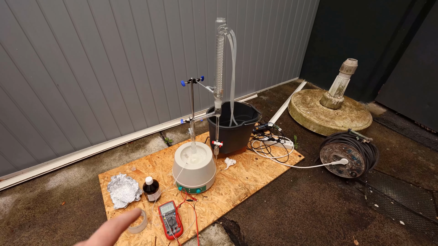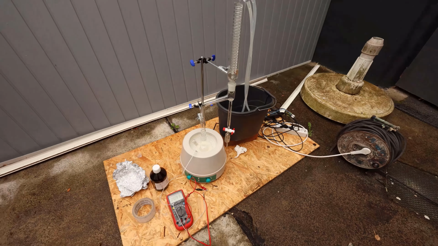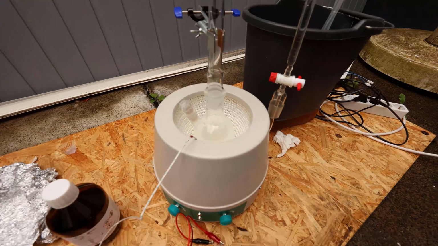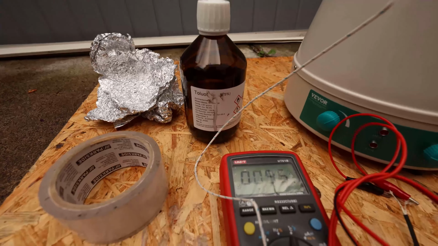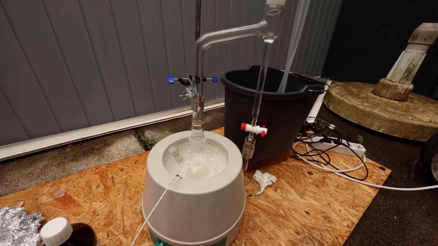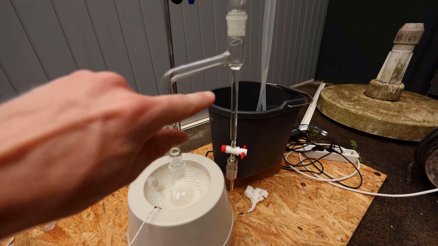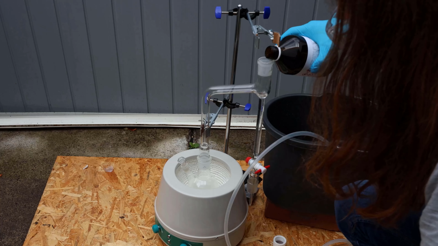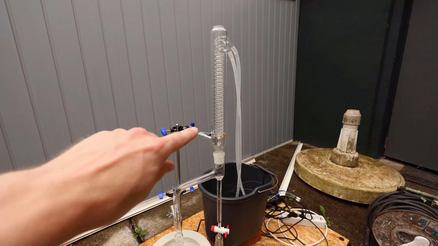Alright, now that everything is going, I can explain how this works. So here's the reaction flask and I added some toluene to it. I already spilled it, it's toluene. And this is the Dean-Stark apparatus and this sits on top. And I filled this right here also with toluene. And on top of that is a condenser.